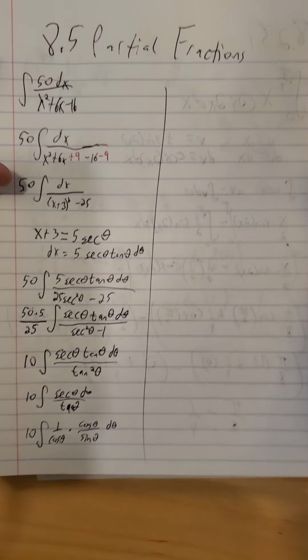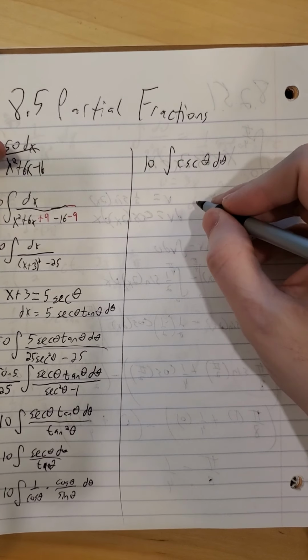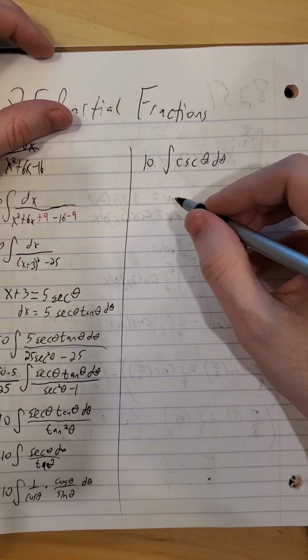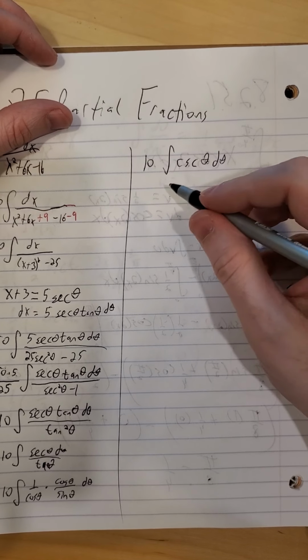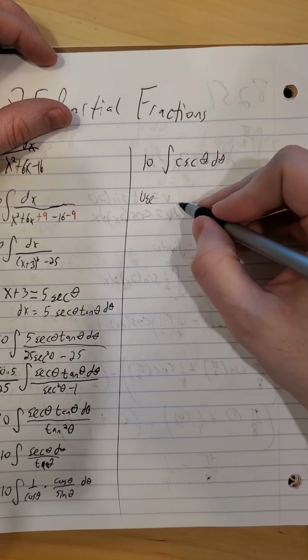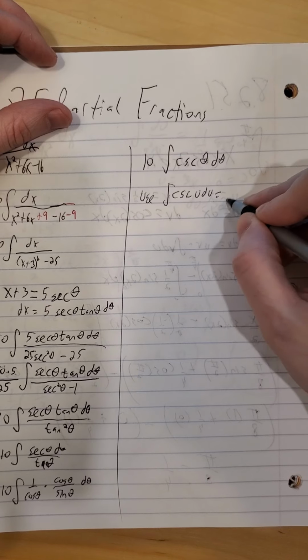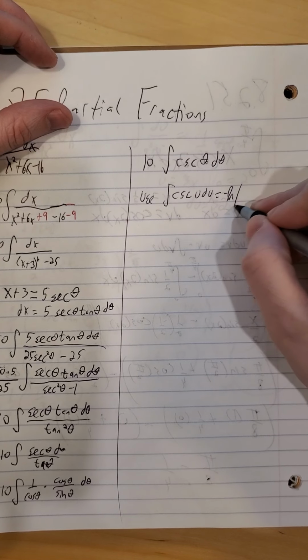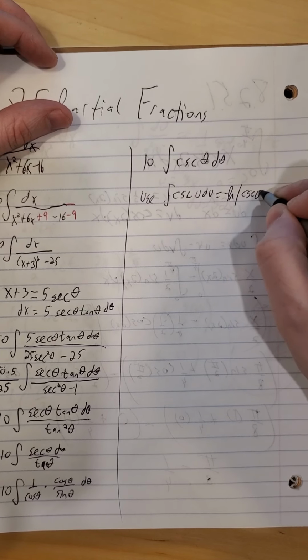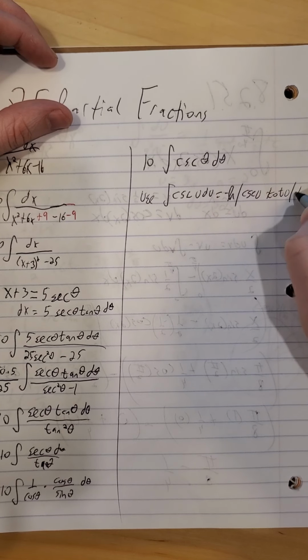So then we have 10 integral of cosecant theta d theta. So then we can use from the tables, integral of cosecant u du is minus natural log absolute value of cosecant u plus cotangent u plus c.